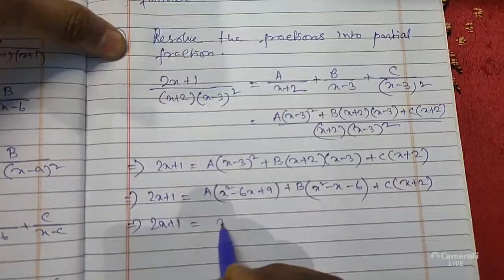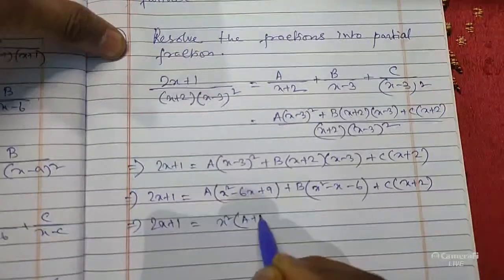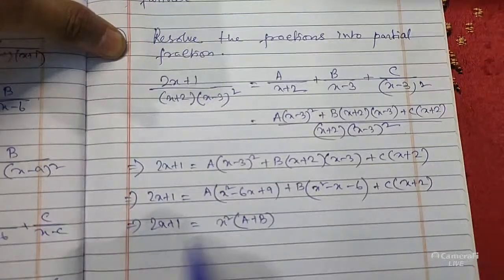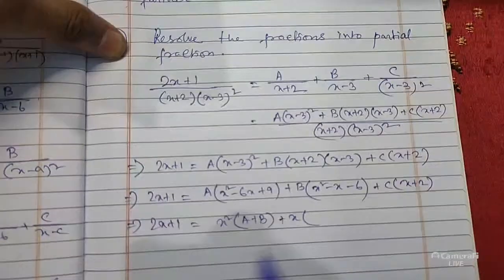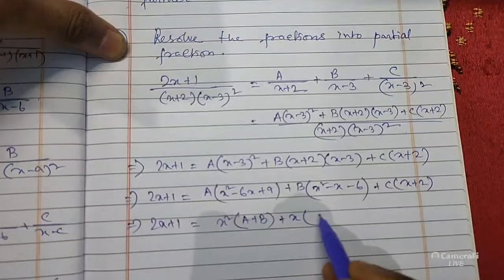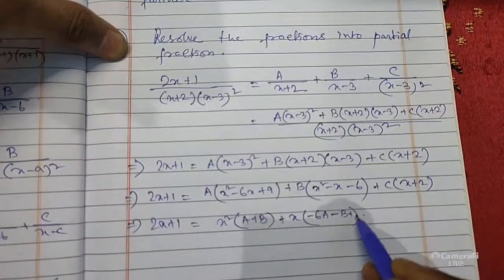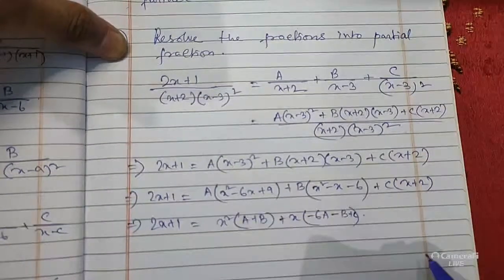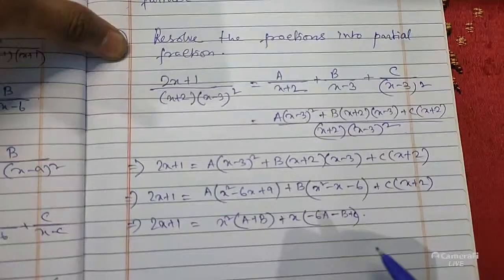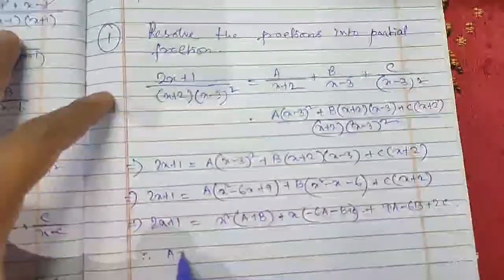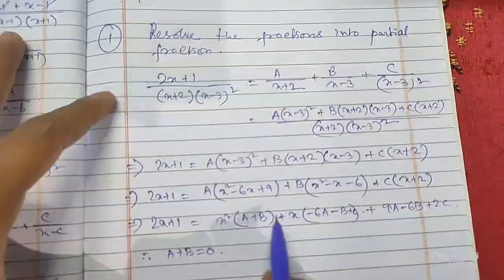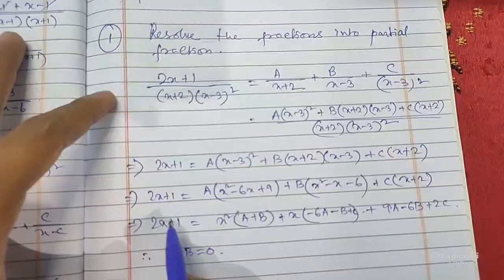If you take x square common, a plus b; plus x, here you have minus 6a minus b plus c, and the constant. Therefore a plus b is equal to 0, the coefficient of x square.